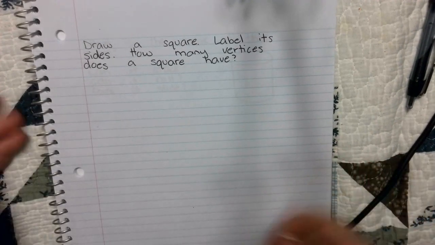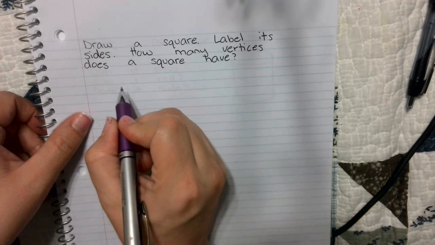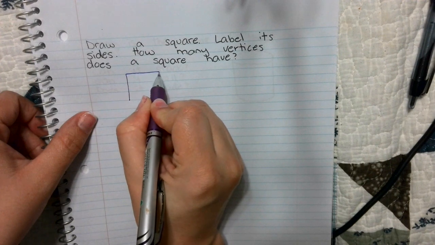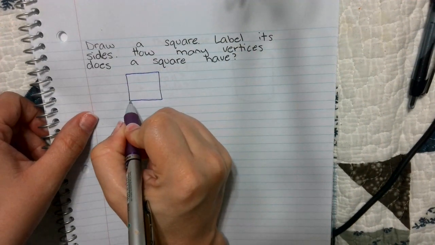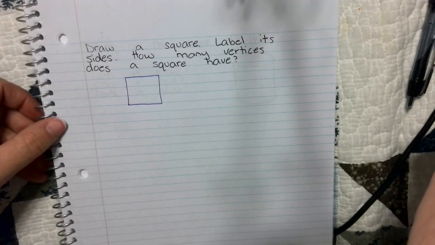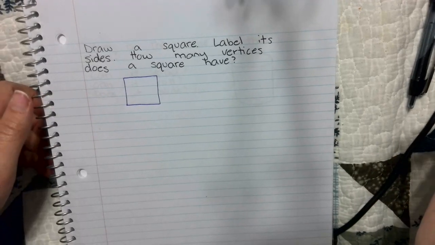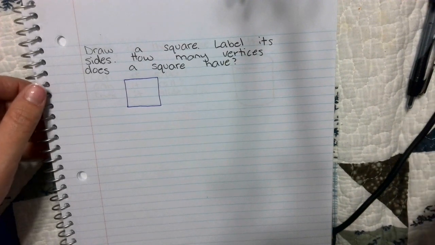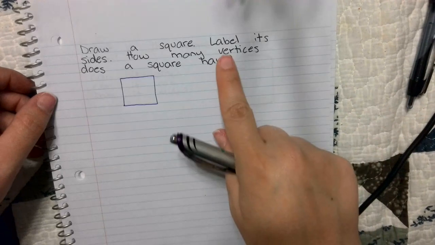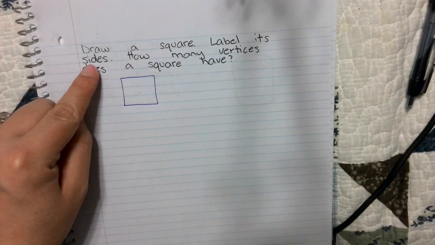So the first thing we have to do is to draw a square. We can all do that. We know a square has how many sides? That's right, 4. It's okay if your square is not perfect. What's important is that you tried your best. You notice that I took my time and tried to make it all perfect, but it's okay if it's not. Now it says label its sides.